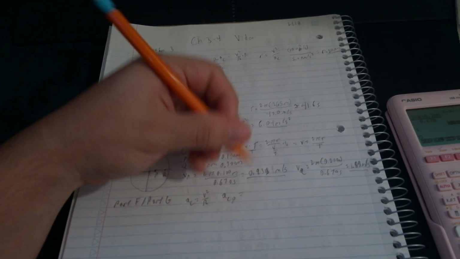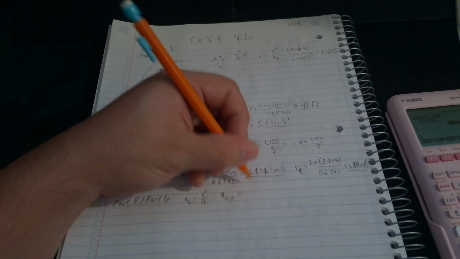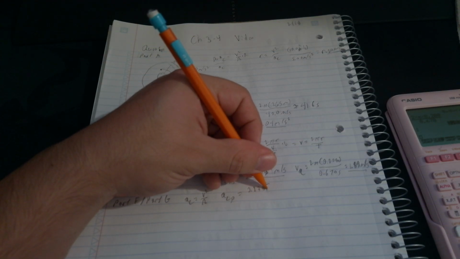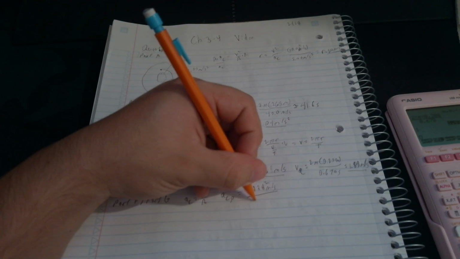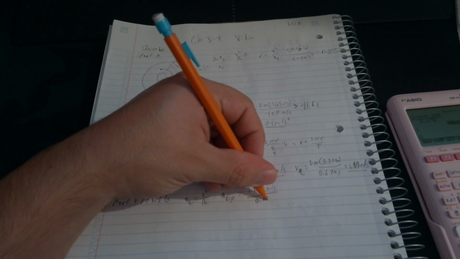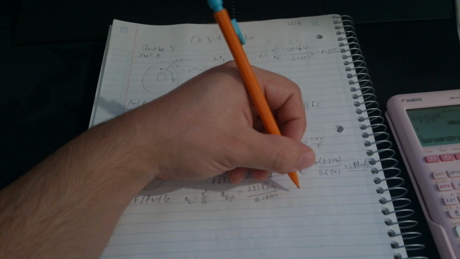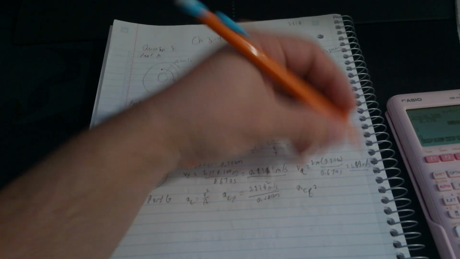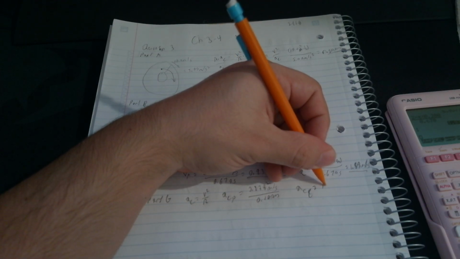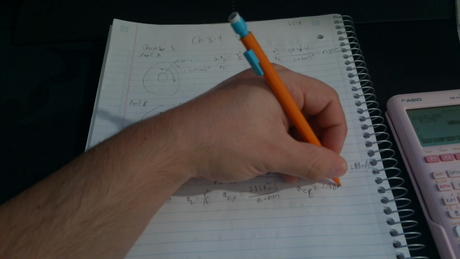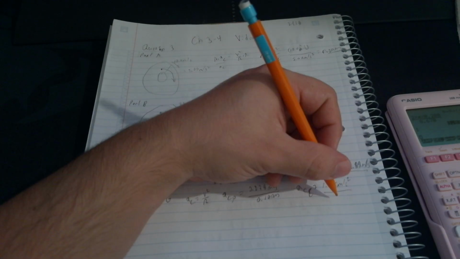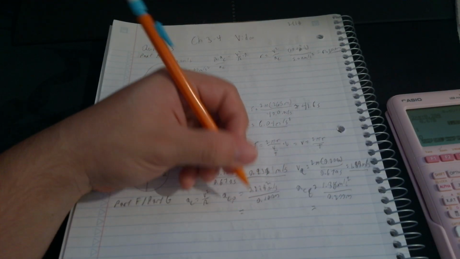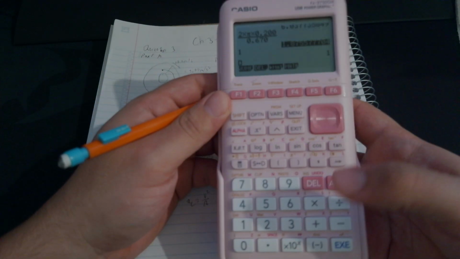So for our acceleration for P, velocity is 0.938 squared all over 0.100 meters. And then our acceleration of Q is going to be 1.88 meters per second squared, all over 0.200 meters. And then we're going to solve for that.